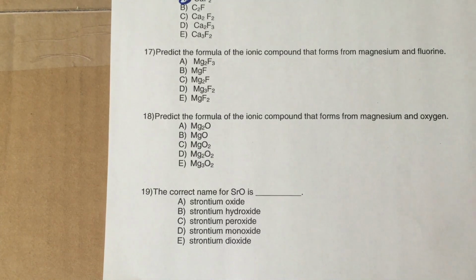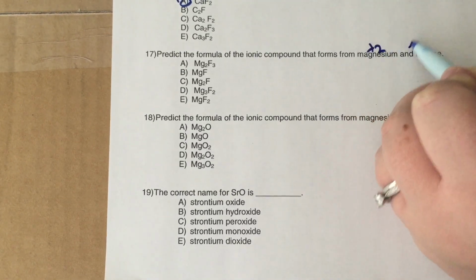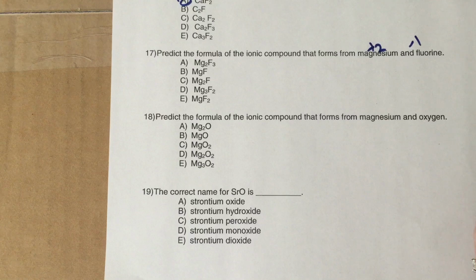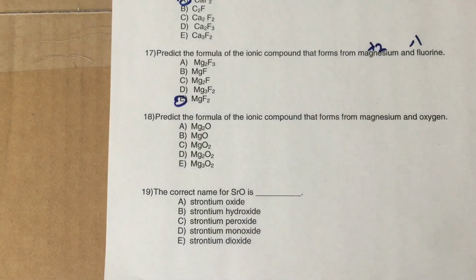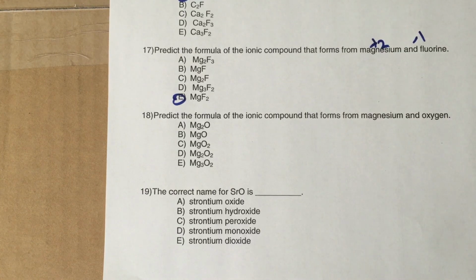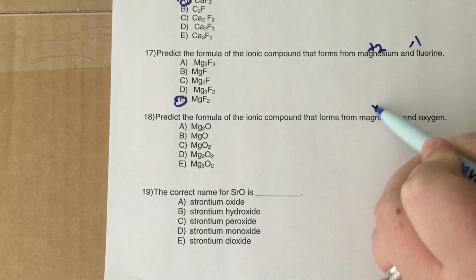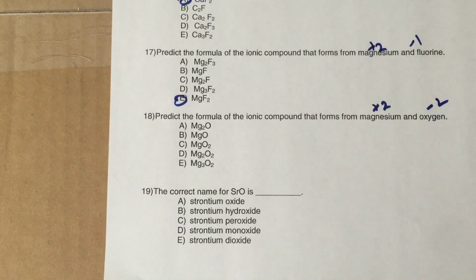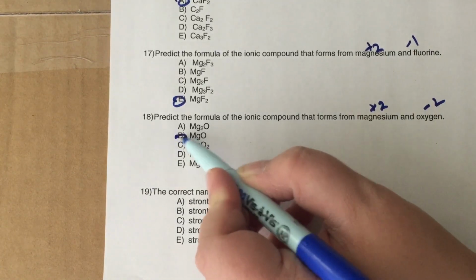Formula between magnesium and fluorine, plus 2, minus 1, so MgF2. Formula for the ionic compound magnesium and oxygen, plus 2, minus 2, so we're already balanced. Letter B.